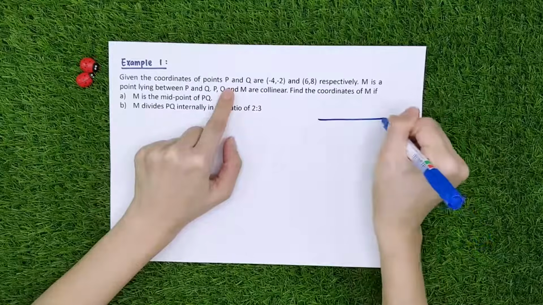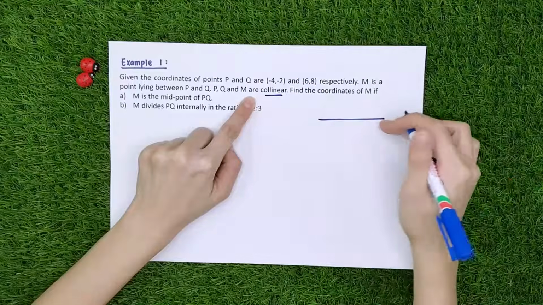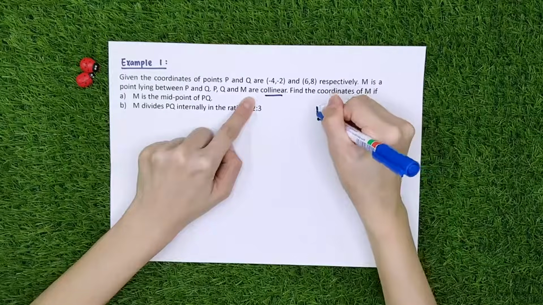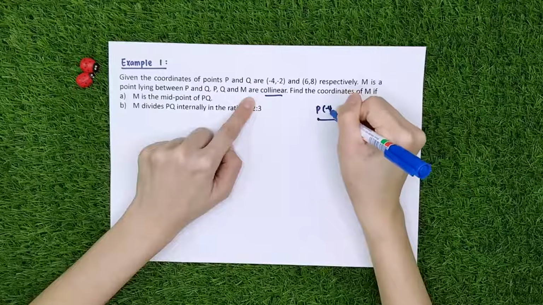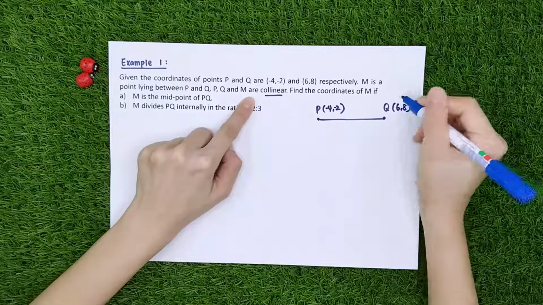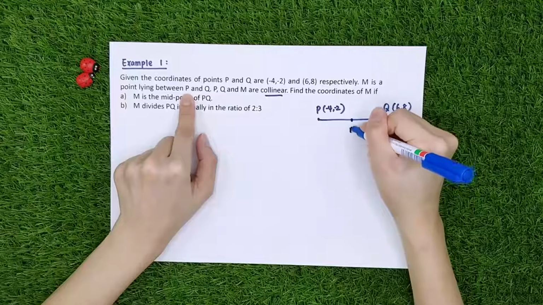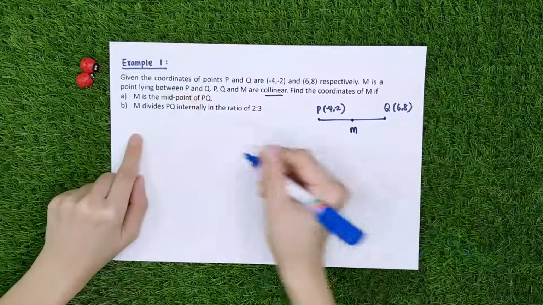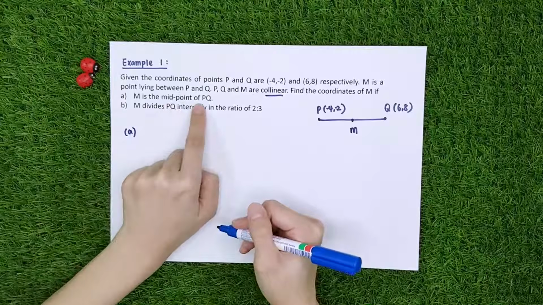Since it is collinear, collinear means it is a straight line. So here is P, here is Q. P is (-4, -2) and Q is (6, 8). M is a point lying in between P and Q. So let my M be here. Okay? So for part A, M is the midpoint of PQ.